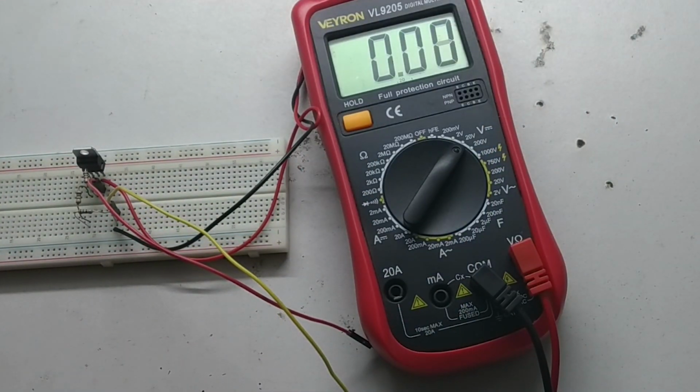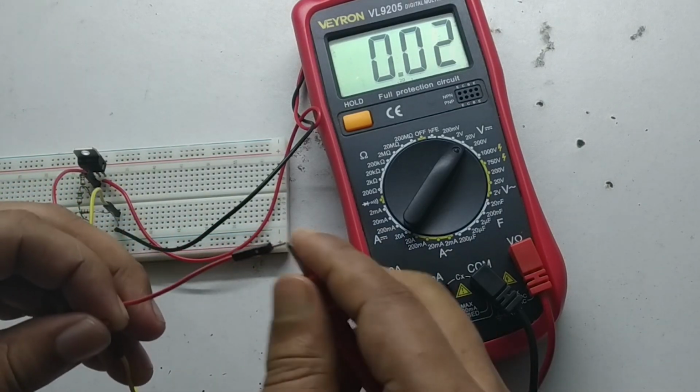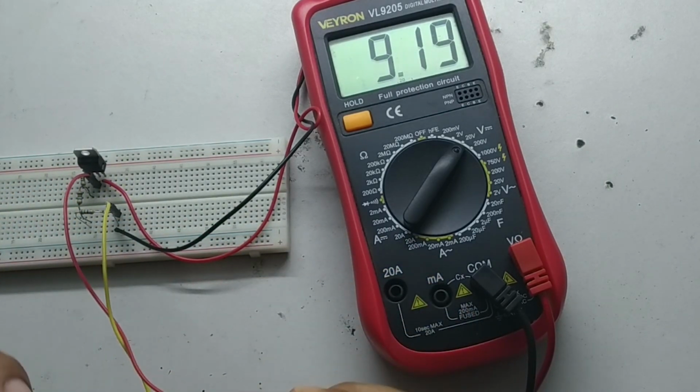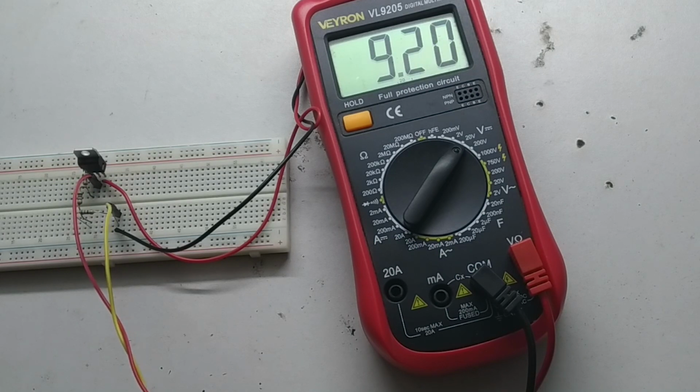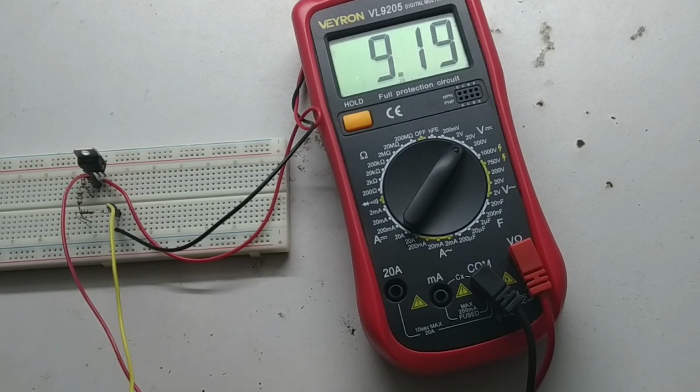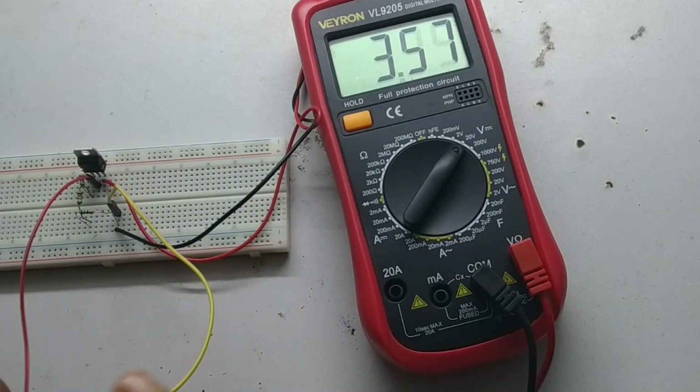Okay, now I check the output voltage. This is output 9.20. Because I did not use a 620 resistor, I used some different values, so there is a very small difference. This is 9 volts, 9.20, very near my expected voltage.